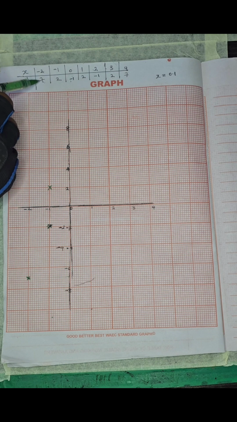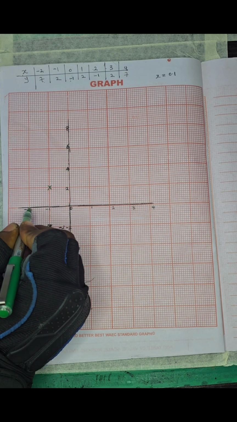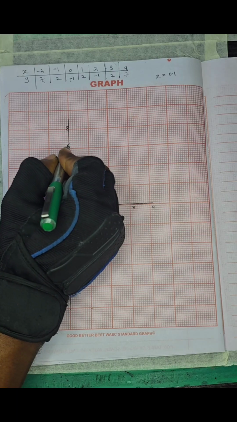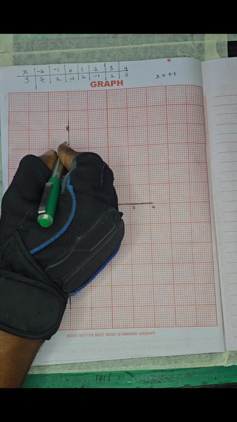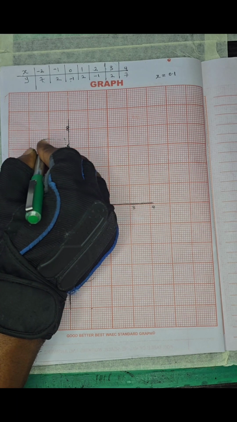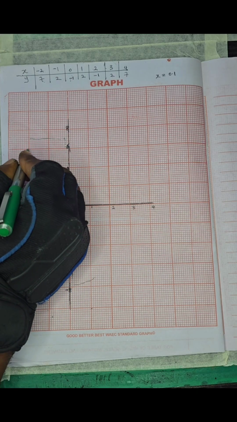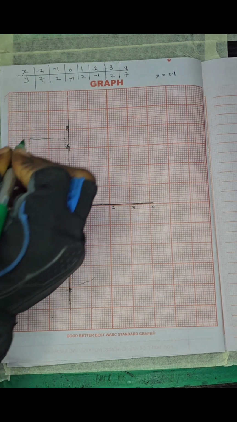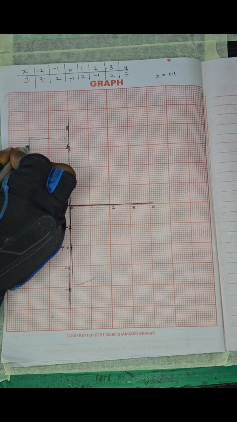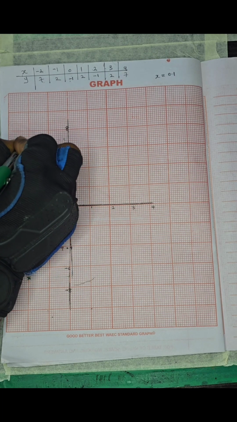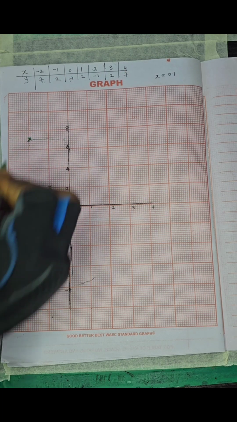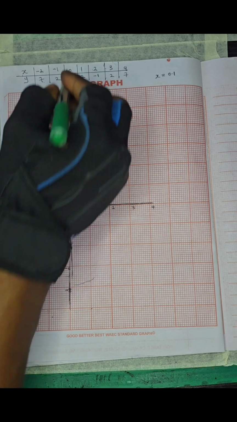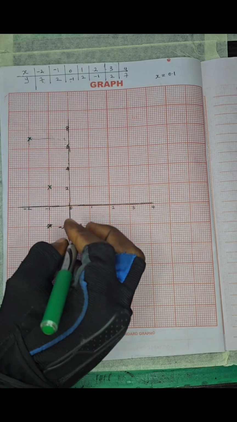When x is -2, y is 7. So this is x being -2, y is 7. So it's supposed to be up here, not down. So 1, 2, 3, 4, 5. So this is the -2 side. 1, 2, 3, 4, 5. So this is 7. Forgive me for that. When x is -1, y is 2. This is correct.